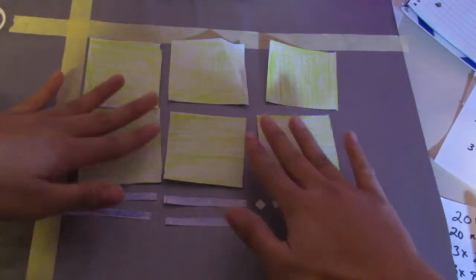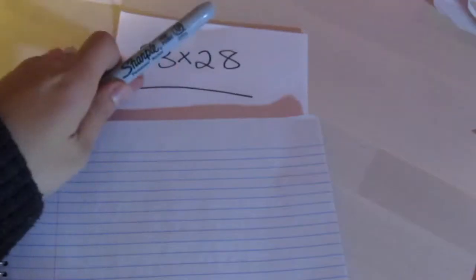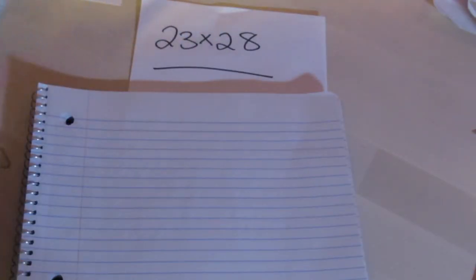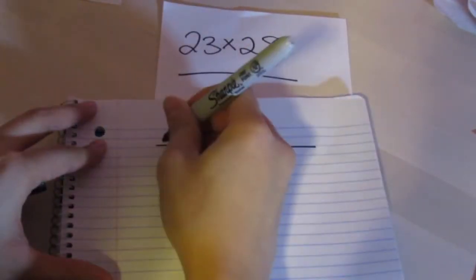Exchange those for a 10 block. And then exchanging those for a 10 block. And then we can see that we have 6 100s, 4 10s, and 4 1s, which gives us an answer of 644. Okay, so to draw it out pictorially, I can do first drawing it out like that.